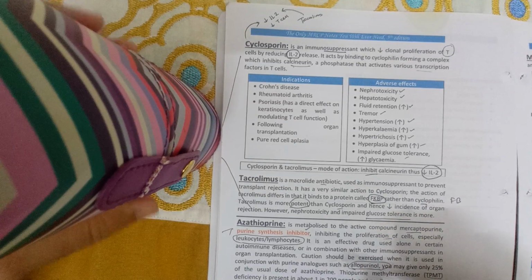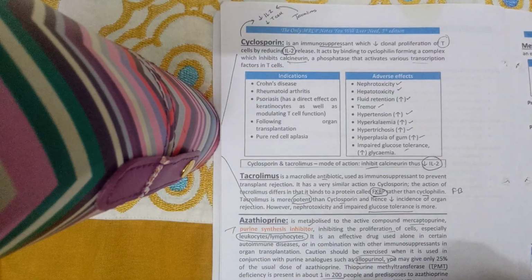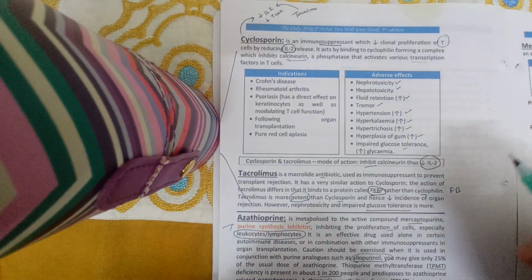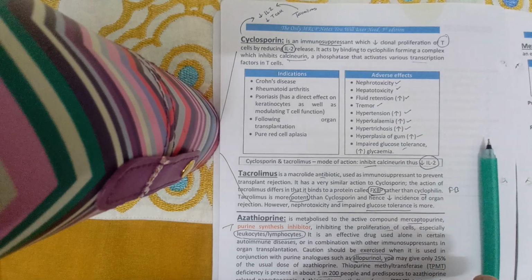Okay, next is cyclosporin, another very important medicine to think about. It's an immunosuppressant which decreases the clonal proliferation of T cells by reducing IL-2 release. It acts by binding to cyclophilin, forming a complex which inhibits calcineurin, a phosphatase that activates various transcription factors in T cells. So T cell proliferation is reduced. It's an immunosuppressant since IL-2 release is decreased as well.